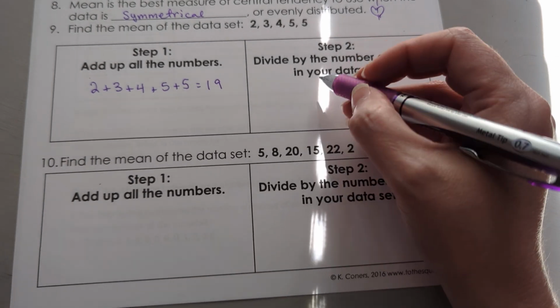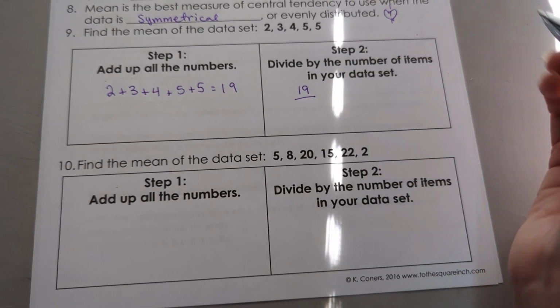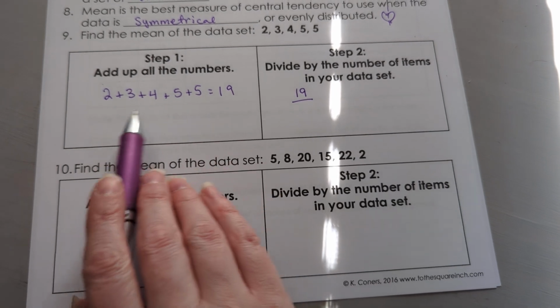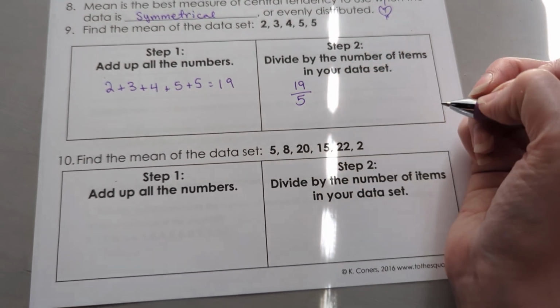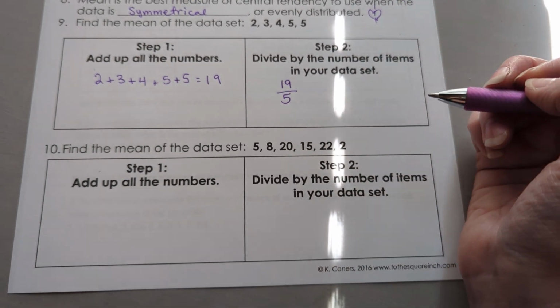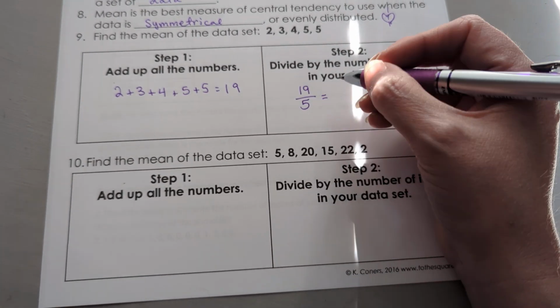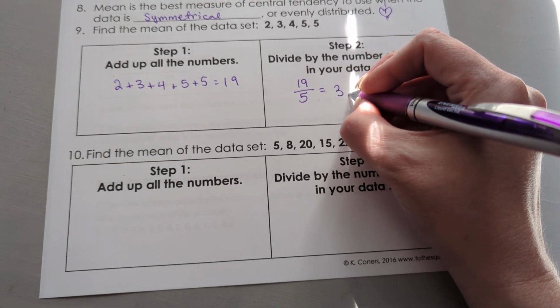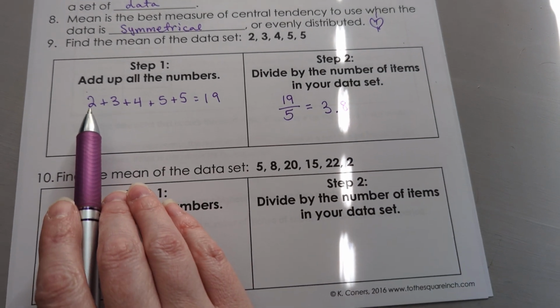All right. So then I'm going to take and divide that sum of 19 by however many pieces of data I added up. So I have 1, 2, 3, 4, 5 pieces of data. And I'm going to put this in my calculator or do long division, which is okay if you don't remember how to do that. But 19 divided by 5 actually gives me a decimal. It's about 3.8.